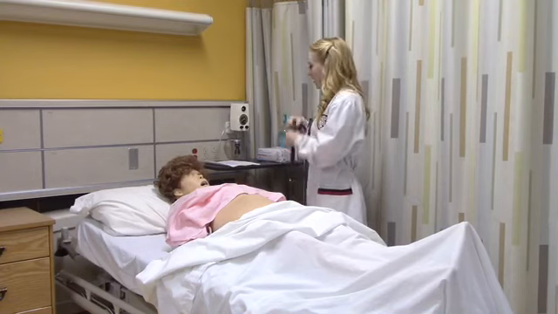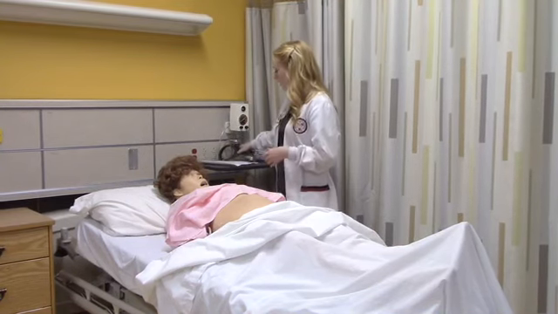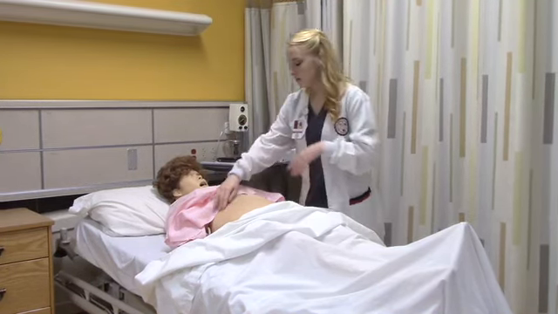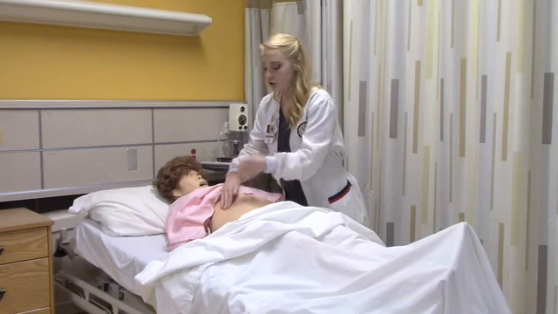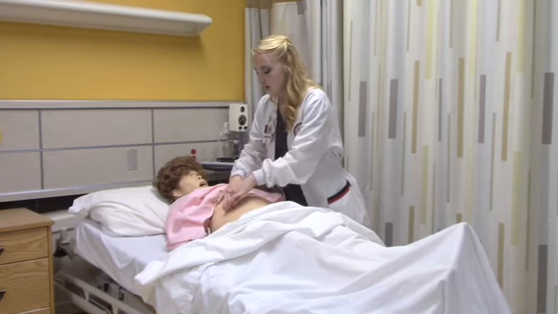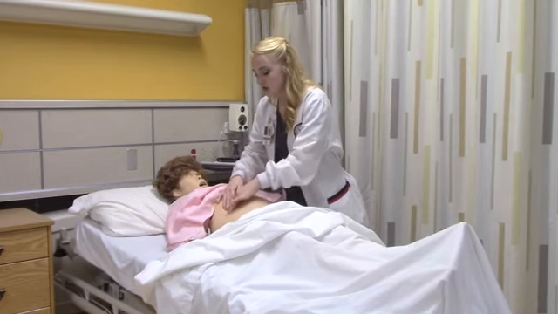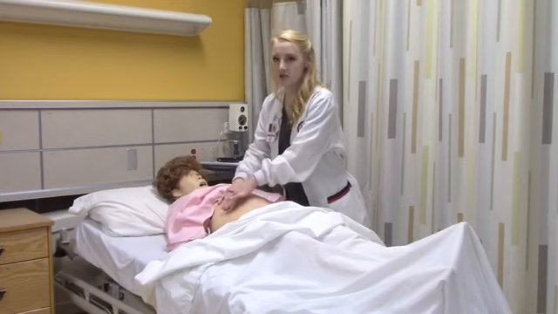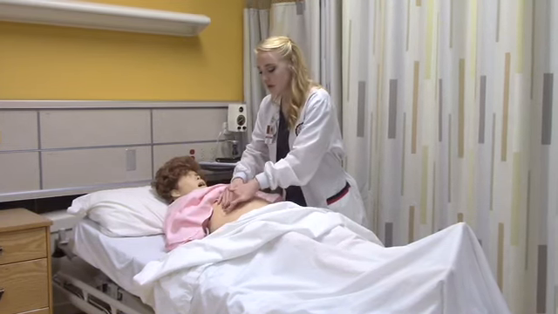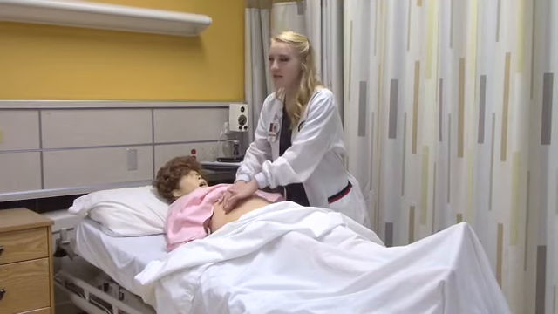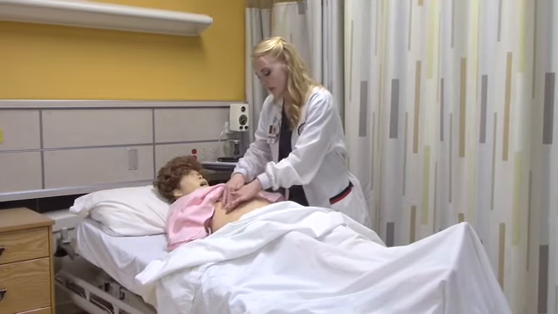Now you're going to palpate in the upper right quadrant, and this is where your liver would be. You don't want to feel the liver because that would mean that it's enlarged, and you want to ask your patient if she's experiencing any pain or tenderness when you're feeling here. So if you felt the liver or if she had any pain, that would be a sign of preeclampsia, and we don't want that.